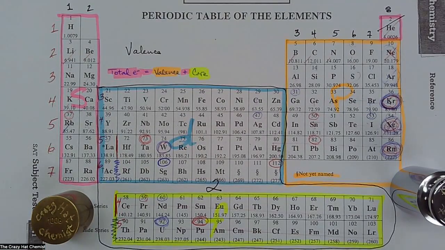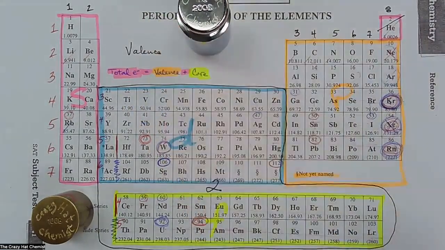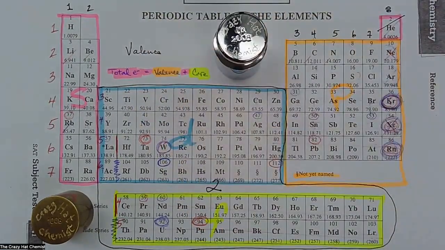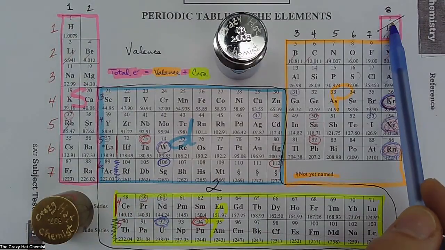Okay. So here we go. Let's see if we can figure this one out. Perfect. You got my paperweights here. So our first one is 1s2.